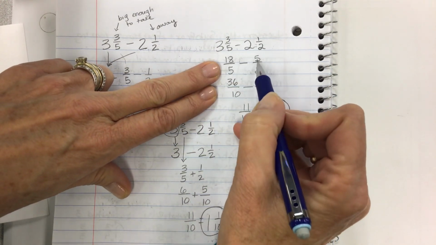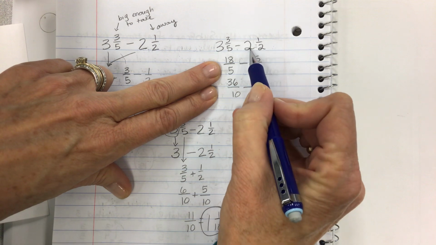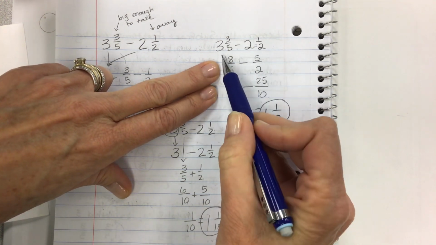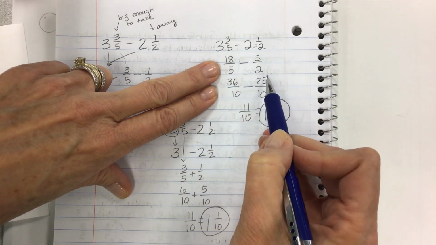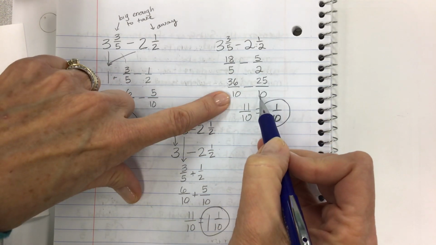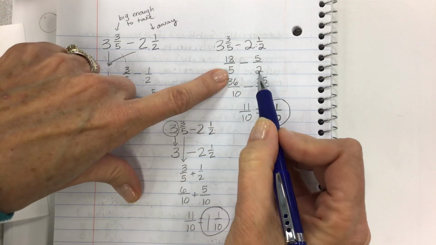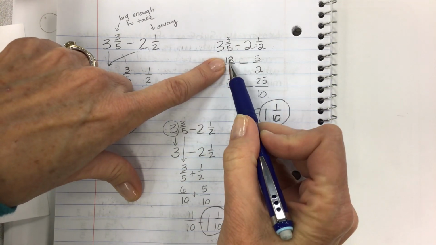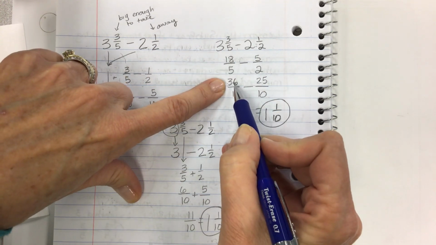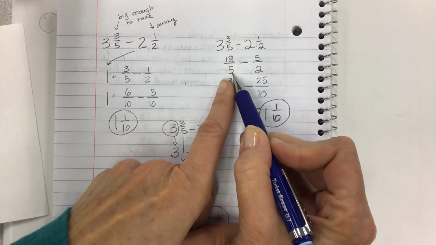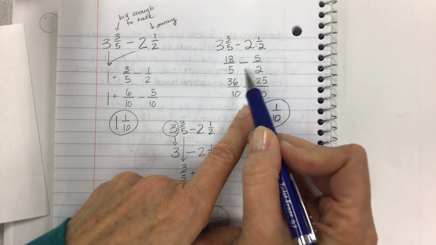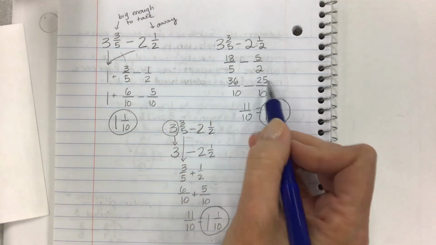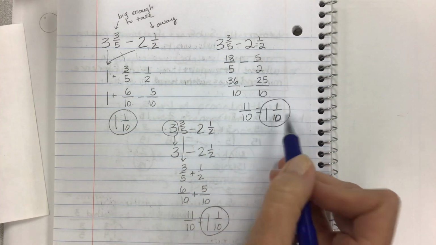And then again, change this to a fraction as well. 2 times 2 is 4, plus 1 is 5, 5/2. So now you just have a fraction subtraction problem. Get 10 for the common denominator. Use the scale factor. If 5 times 2 is 10, then 2 times 18 is how you get your new numerator. If 5 is the scale factor for this one, 2 times 5 is 10, but 5 times 5 will give you 25. Do your subtraction, straighten it out.